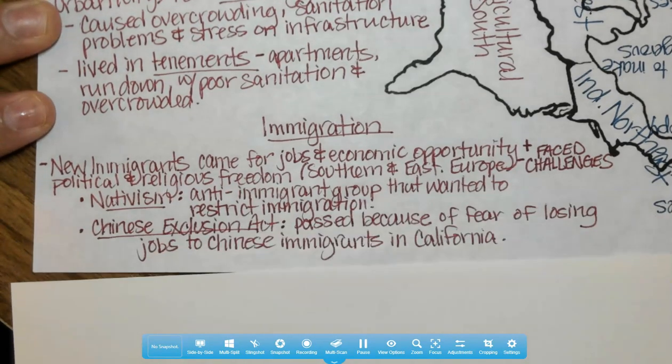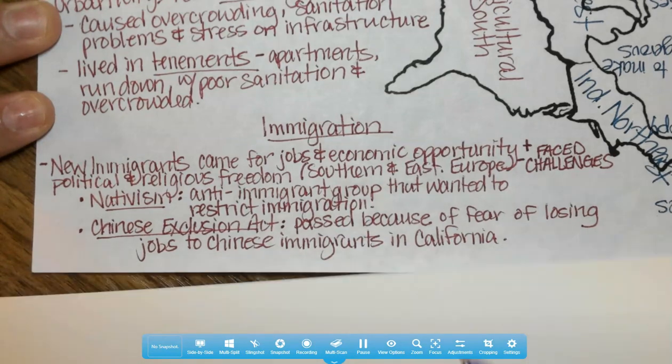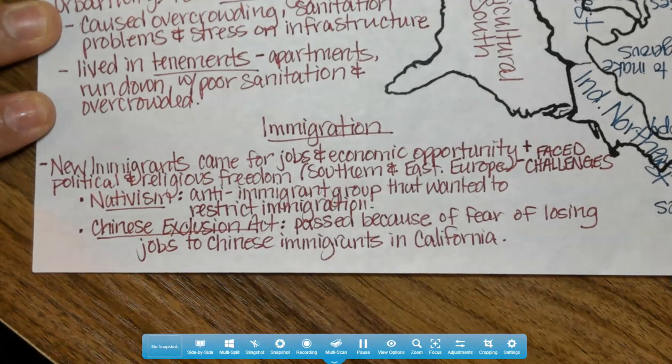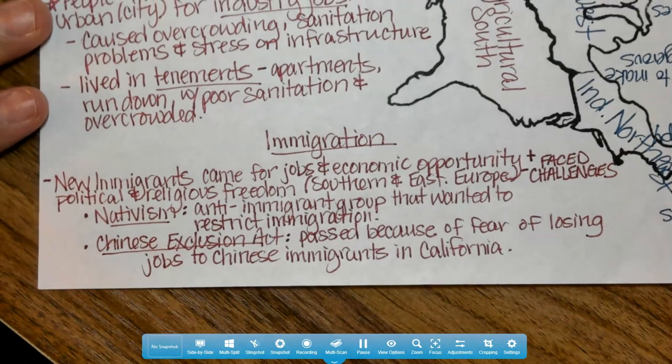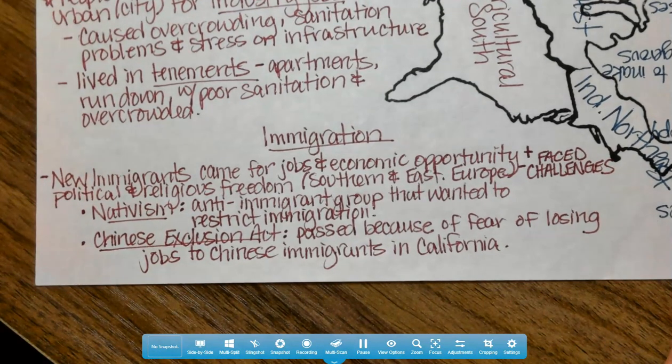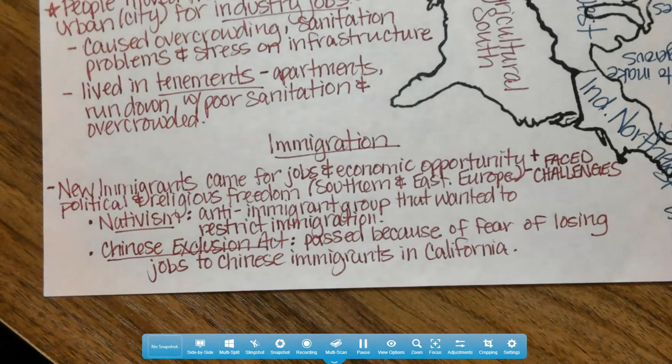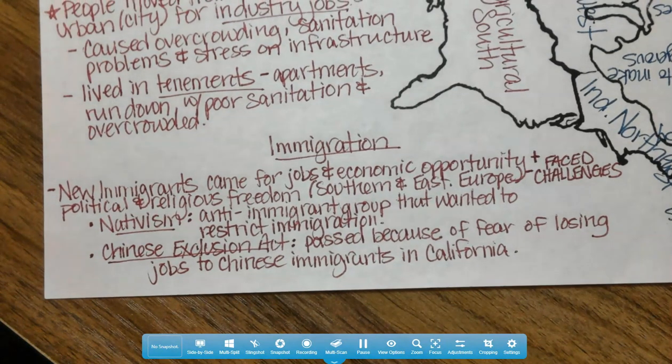And the biggest win for the nativists was the Chinese Exclusion Act. It was passed because of a fear of losing jobs to Chinese immigrants in California. So we want to restrict those jobs to white people, white immigrants, white Americans. So they're literally going to say, if you are Chinese, you cannot come in. Okay? So this is a pretty good representation of the Gilded Age.